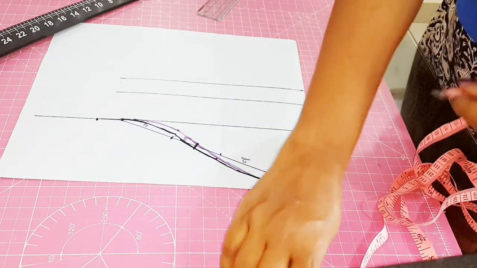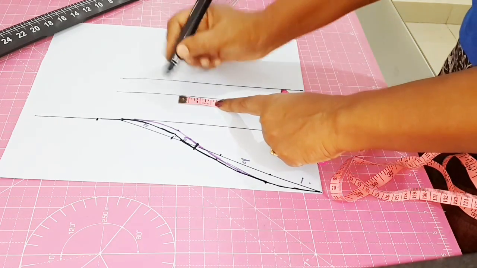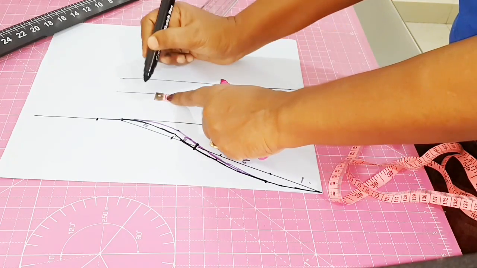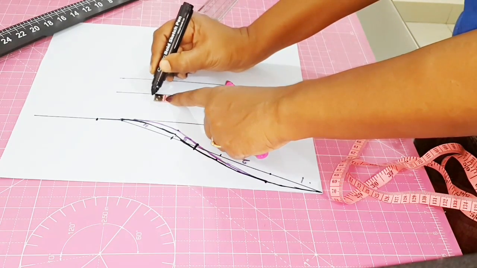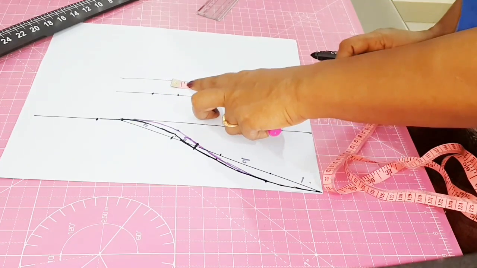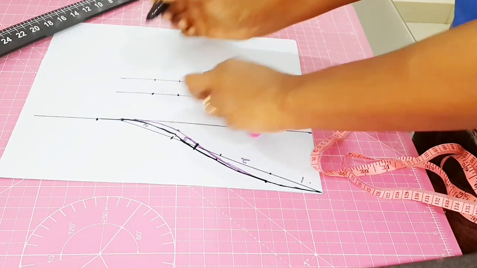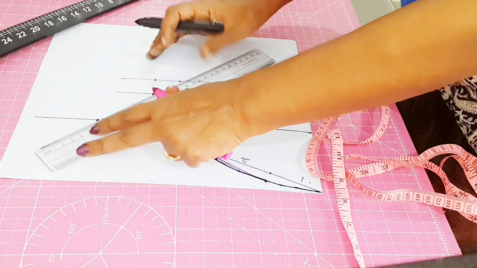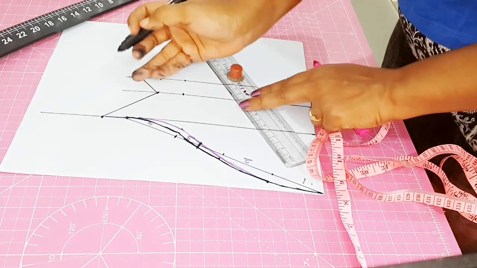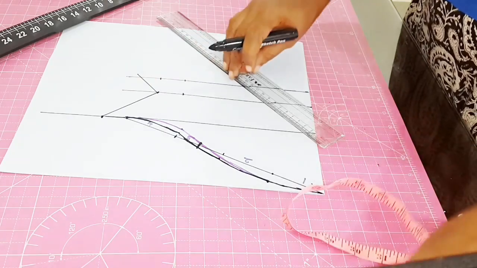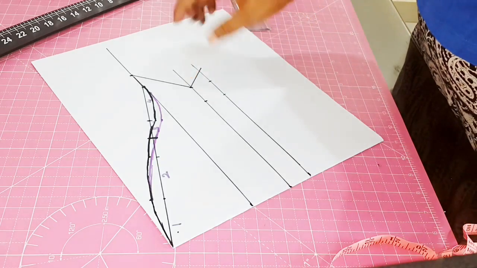Now I will mark sleeve width. Sleeve width is 12, half of it will be 6, 1 inch for seam allowance. Here also same thing for folding, 6 inch, 1 inch. Join these lines. You can take about 1 inch extra down. Take that in it, because when you fold it, you will get an angle there. So this is our sleeves.